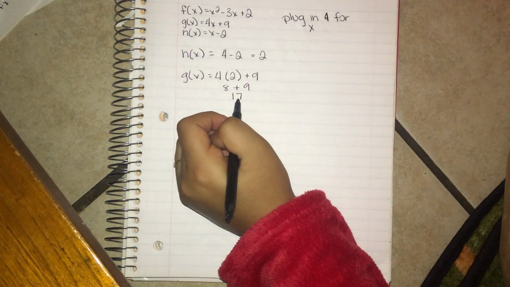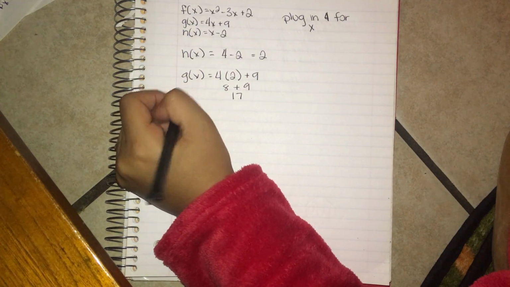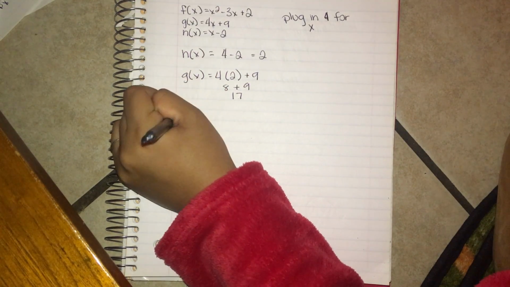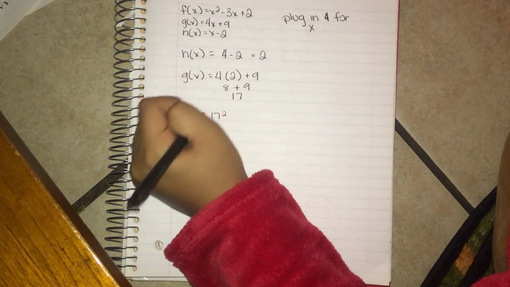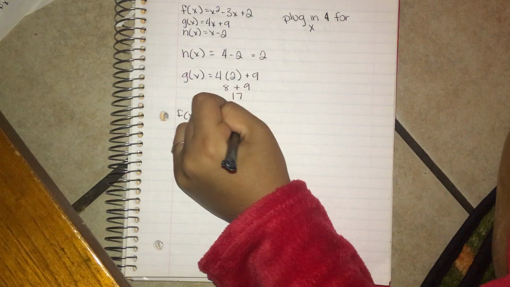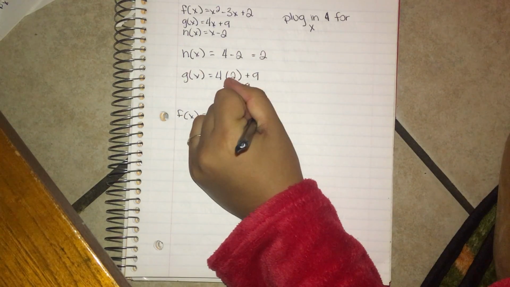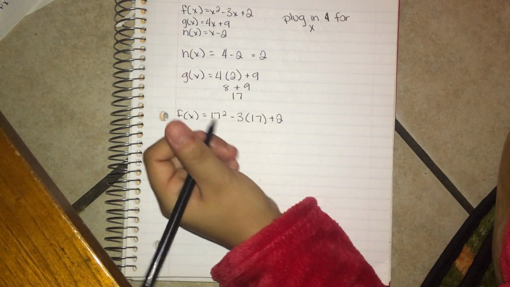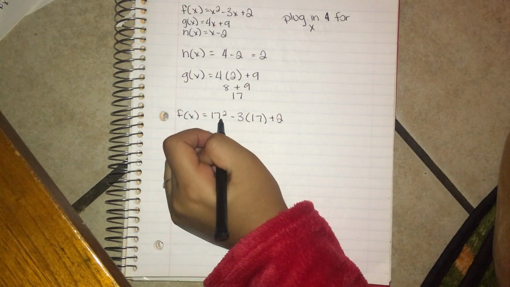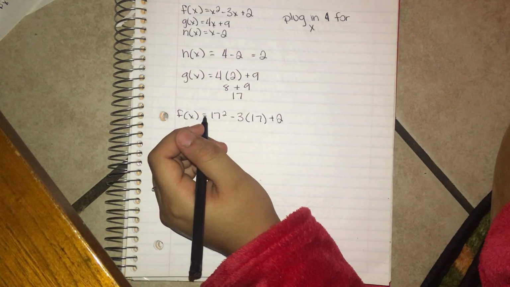And then this 17 is what I'm going to plug into right here. So f of x equals 17 squared minus 3 times 17 plus 2. 17 squared will get you 289.